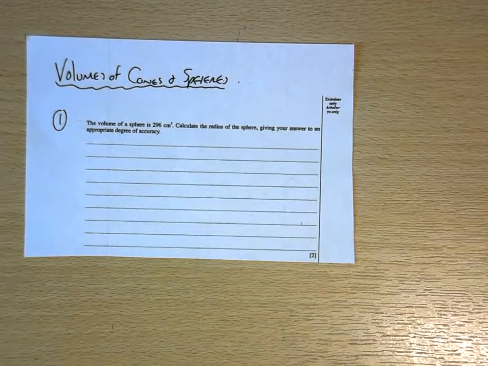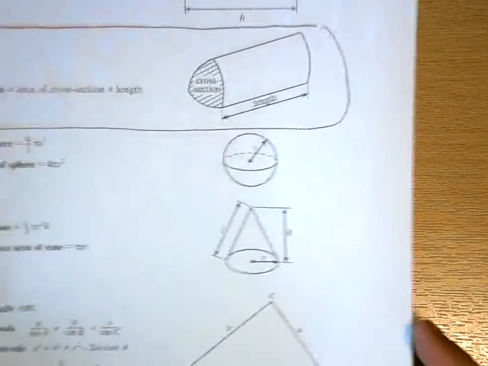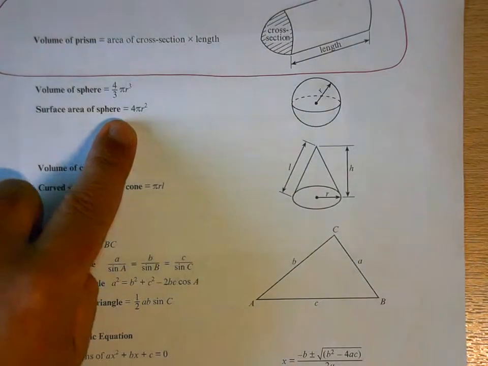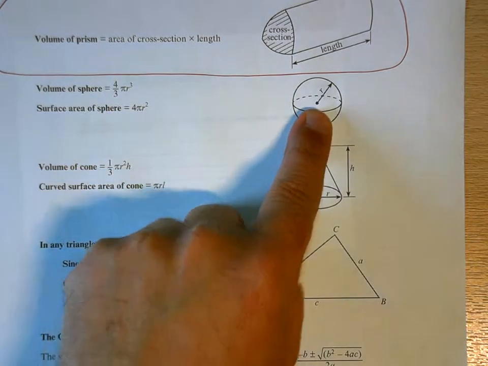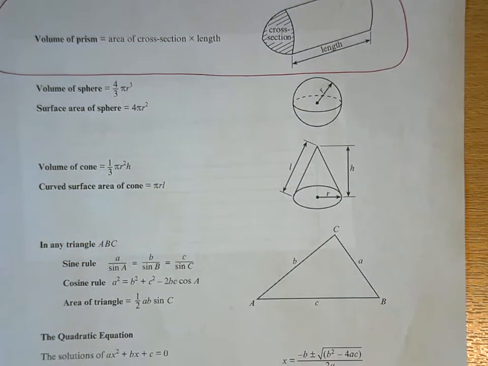Okay, some volume work here. With cones and spheres, on the front page of your exam paper, you're given two formulae. You're given the formula for a volume of a sphere. Volume of a sphere is 4/3 pi r cubed, where the r, the radius, is from the centre of the sphere out to the outer surface.